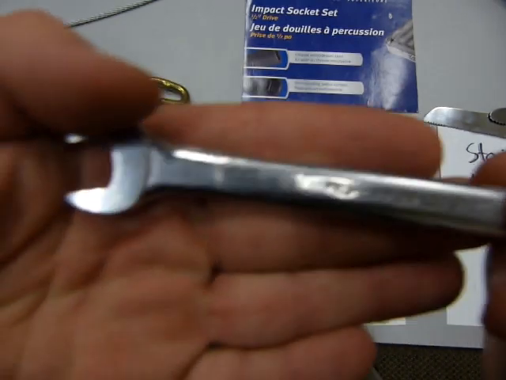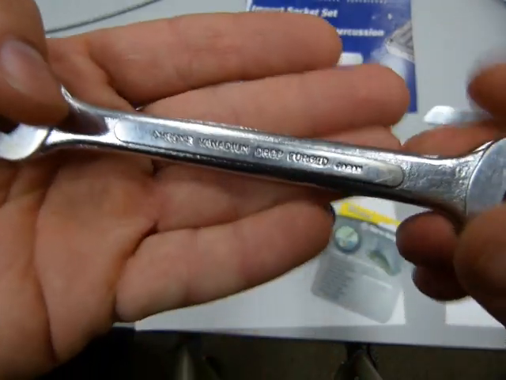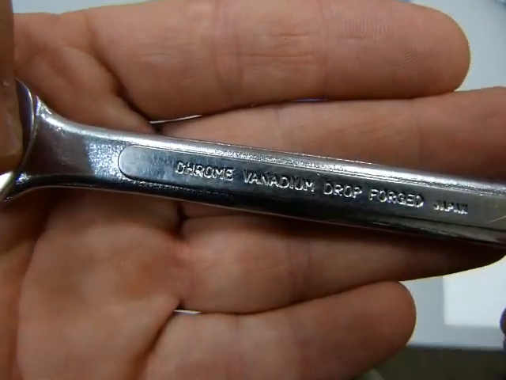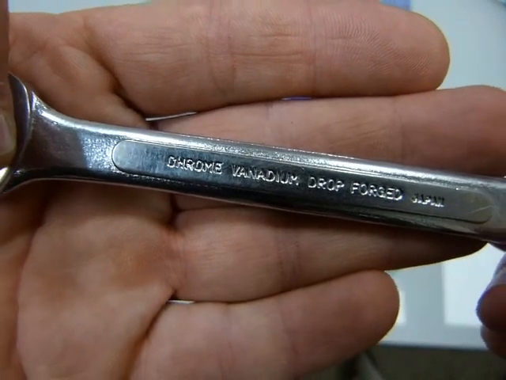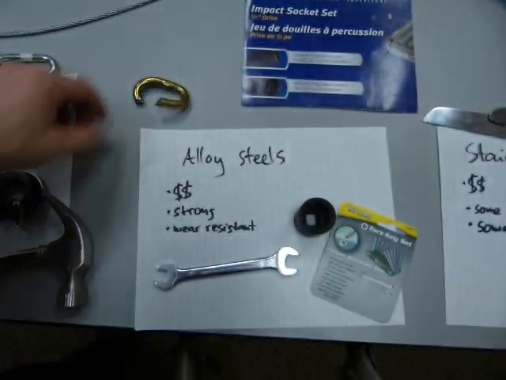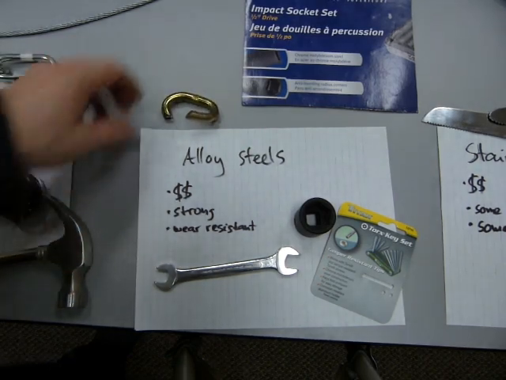is, sorry, other side. There we go, chrome vanadium steel. And drop forge means something else. It doesn't refer to its chemical composition.